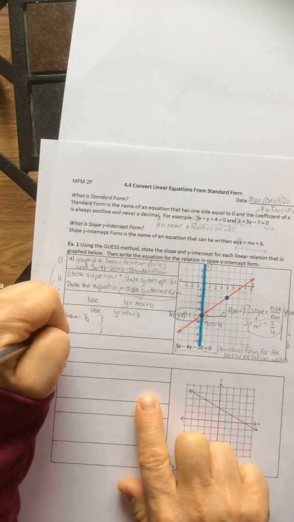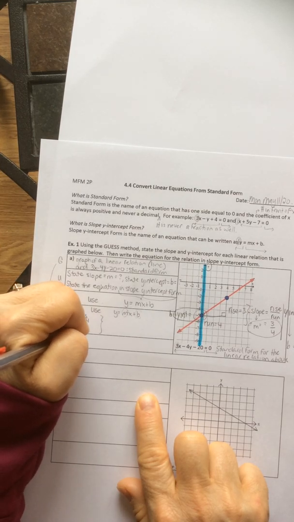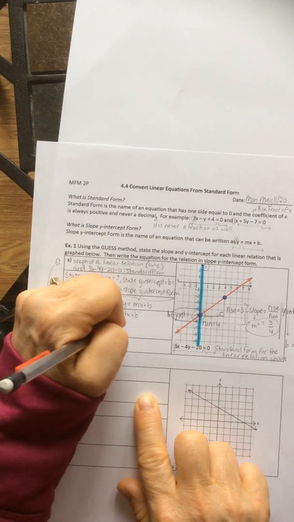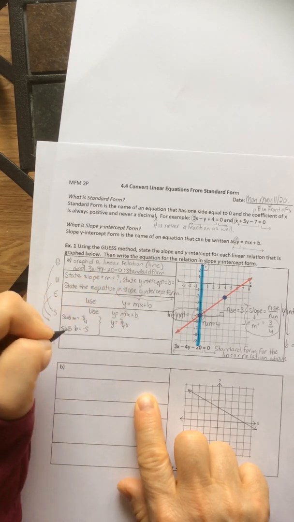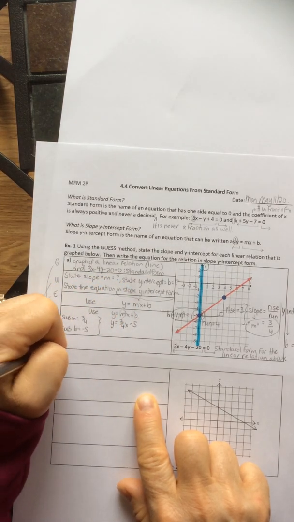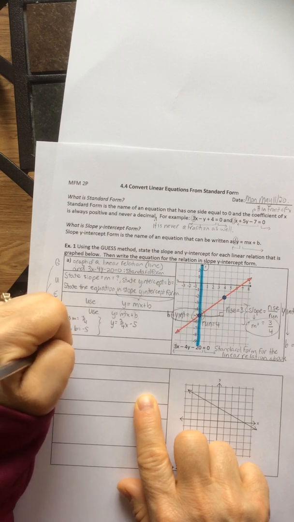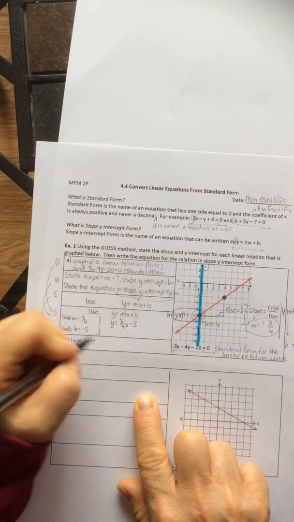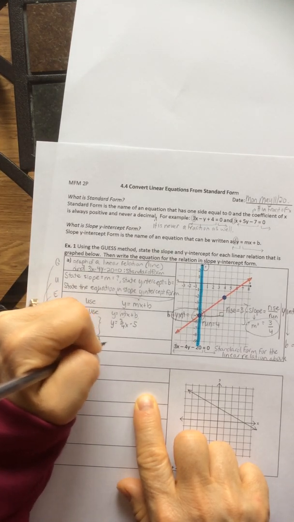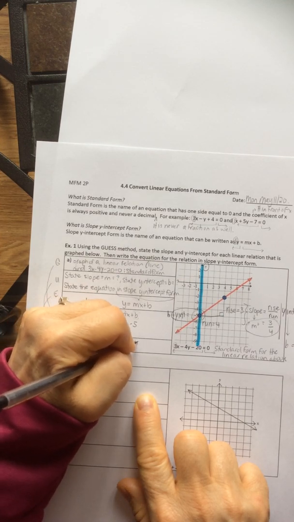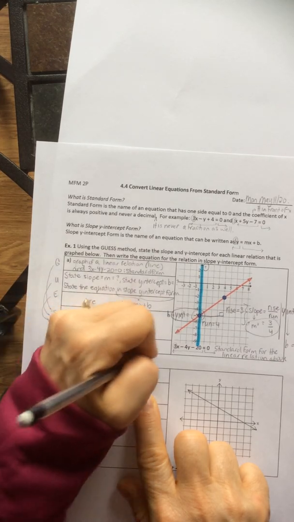So I'm going to sub the b value of -5 into my equation. So I get y equals m, which is 3 over 4, x, plus b, which is the same as -5. Okay, so my solution: therefore, the slope, which is m, is 3 over 4. My y-intercept, which is b, is negative 5.